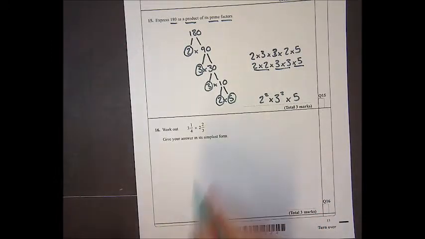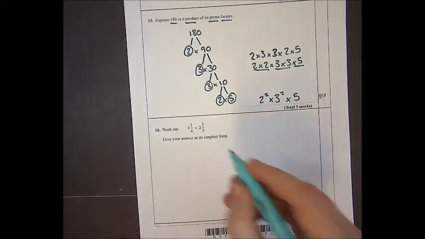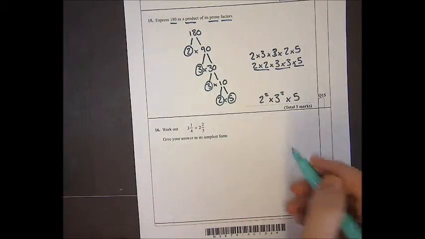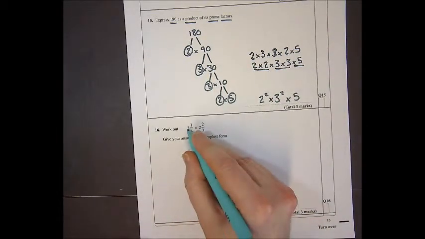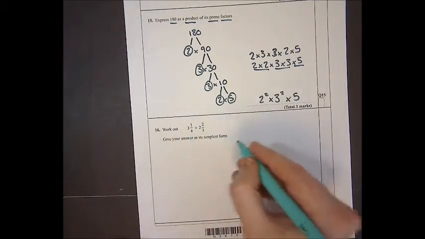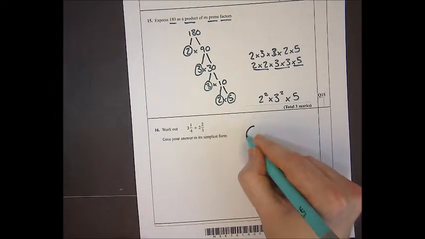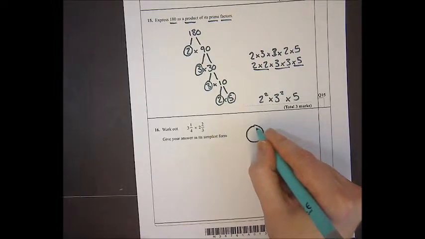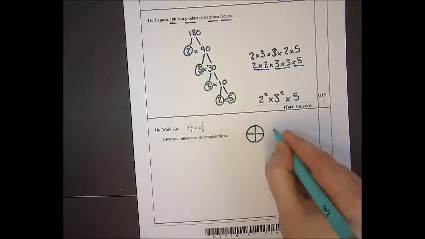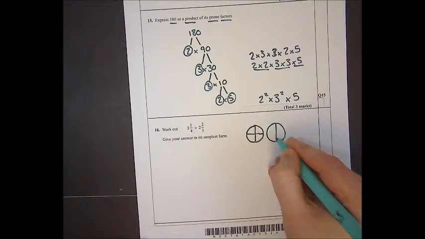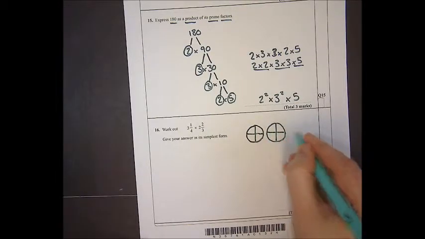Okay, in order to multiply these two fractions, first of all we have to convert these to top-heavy fractions. So 3 1/4, well, if we think about in terms of what it's made up of, 3 whole ones and 1/4.